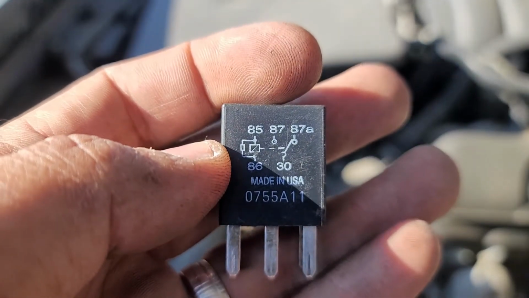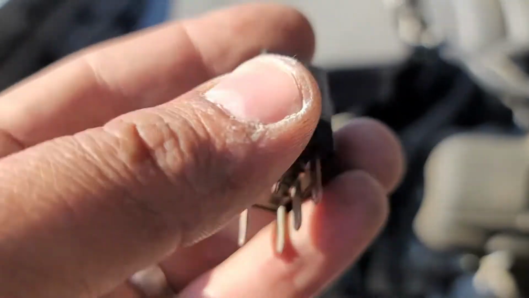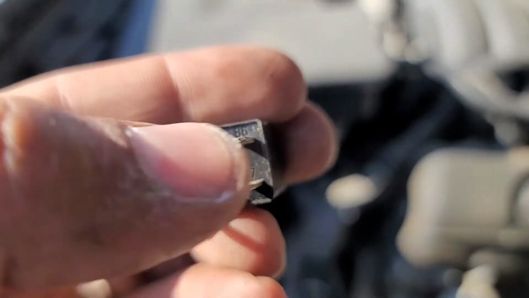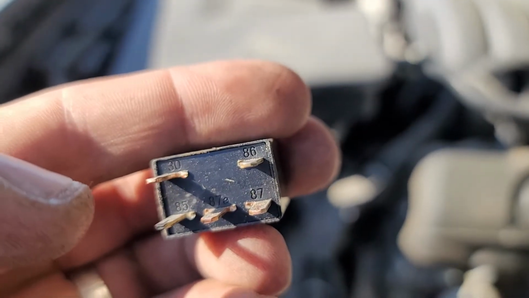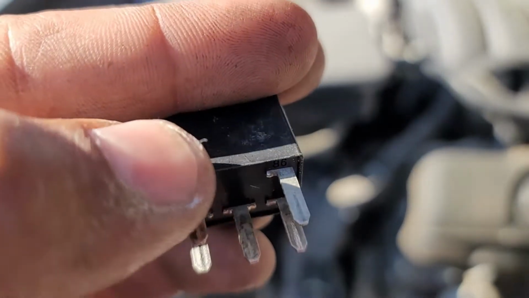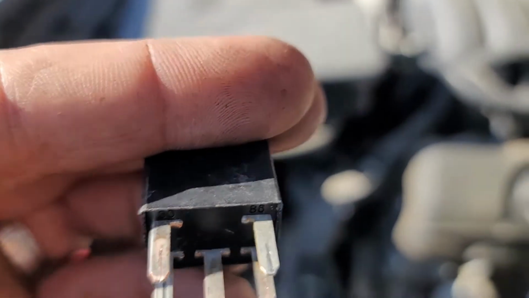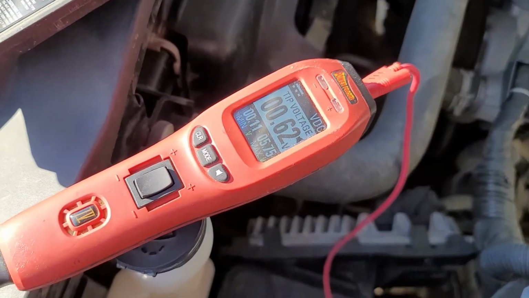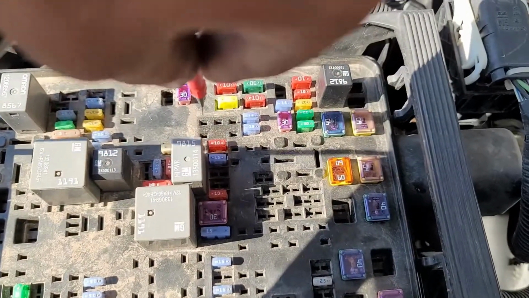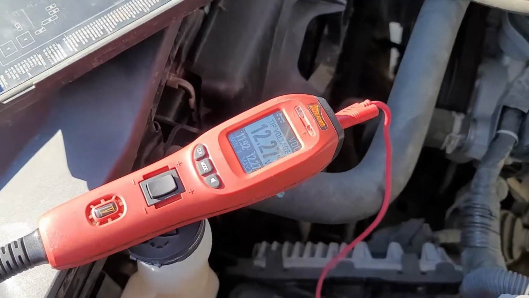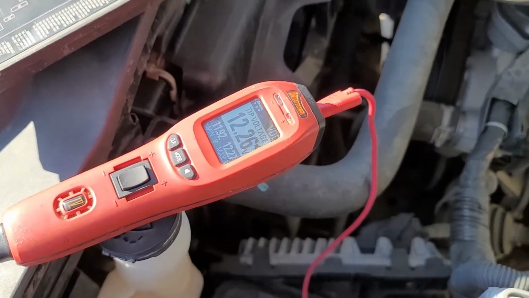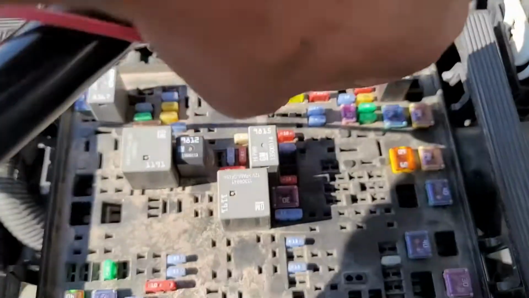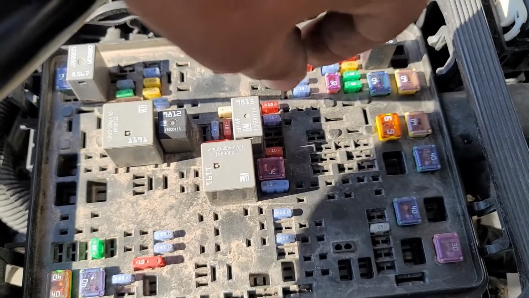85, 86 are the control. 85, 86 right here. So when you put it this way, right here, 86 and 85. I'm on 86, and we have ghost voltage. On 85 we have power, so that's coming from fuse number 4, and I think it's over there in the other fuse box over there. And so we're going to put our lead here.